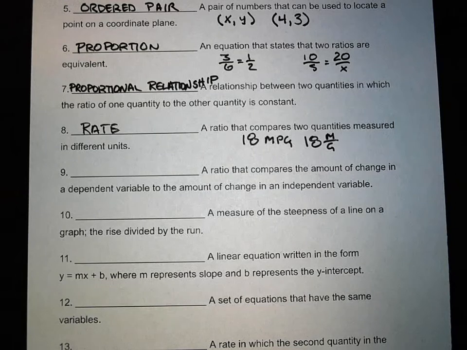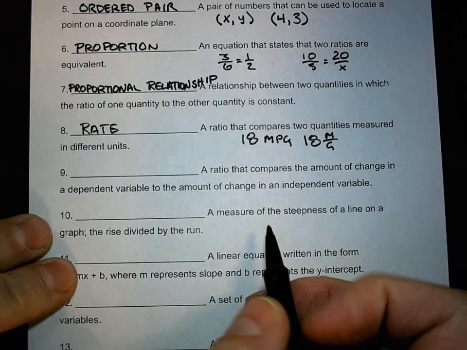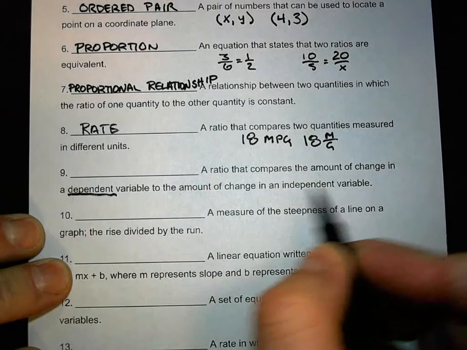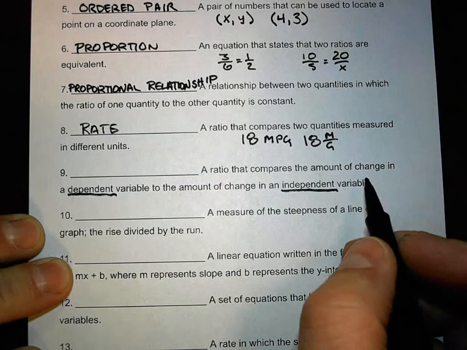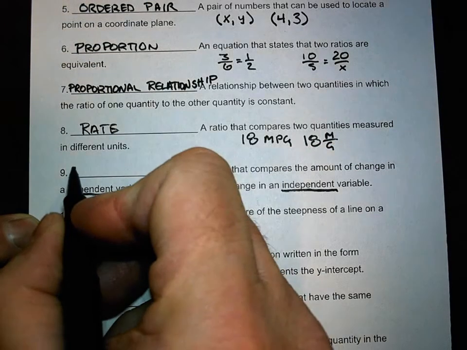So, a ratio that compares the amount of change in a dependent variable to the amount of change in an independent variable. So, this is called a rate of change.